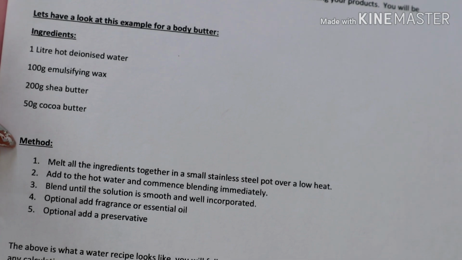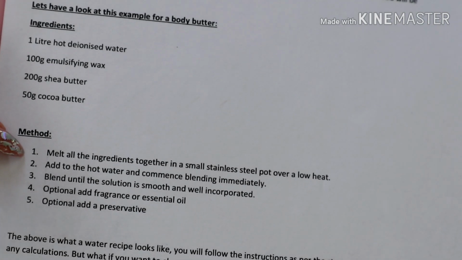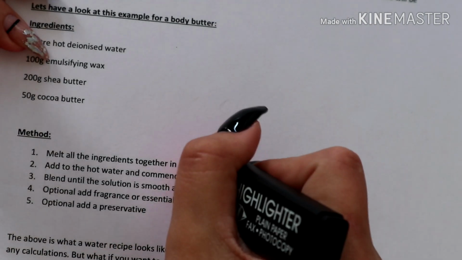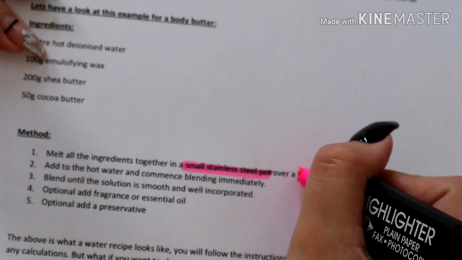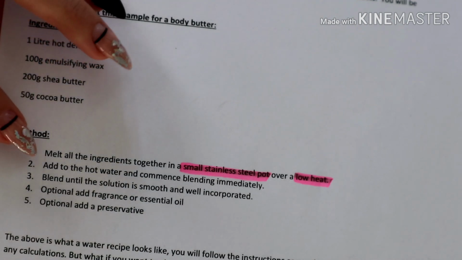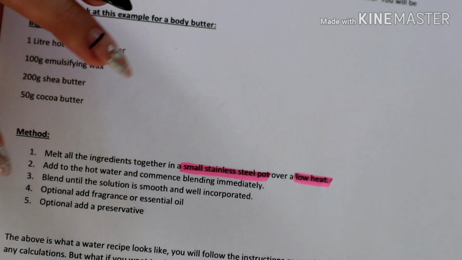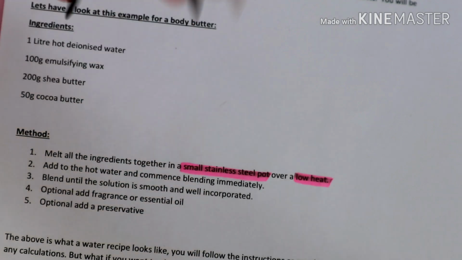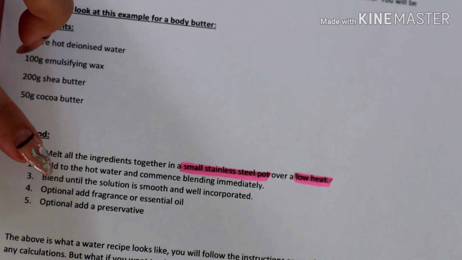Over here we have the method. Number 1, melt all the ingredients together in a small stainless steel pot over low heat. Add to the hot water and commence blending immediately. The reason I'm highlighting these is that they are pretty important things to remember because they will change the way you do things. Add the hot water and commence blending. Blend until the solution is smooth and well incorporated. It's optional that you can add some fragrance or essential oil, and you could also add preservatives if you want.